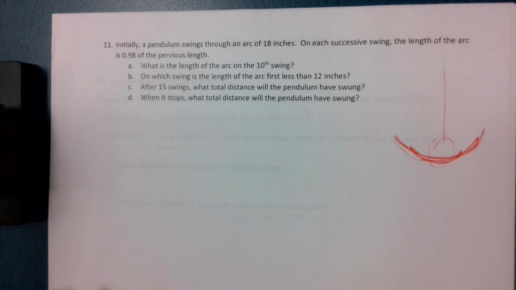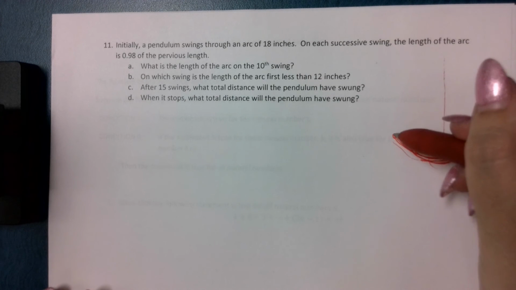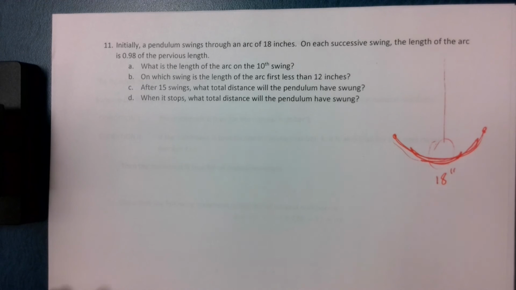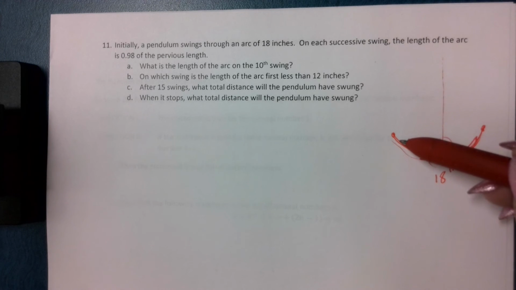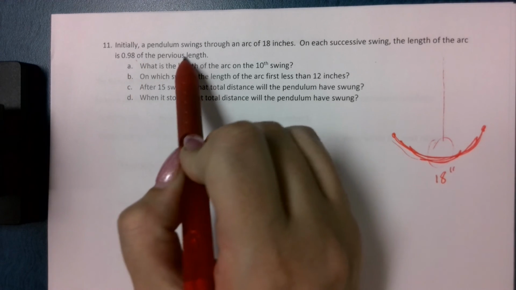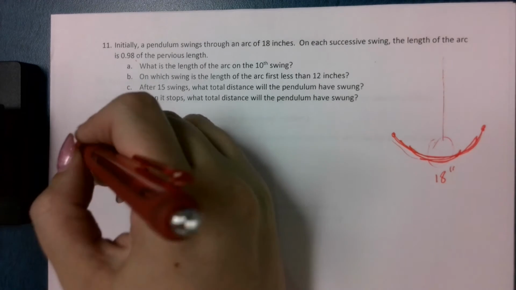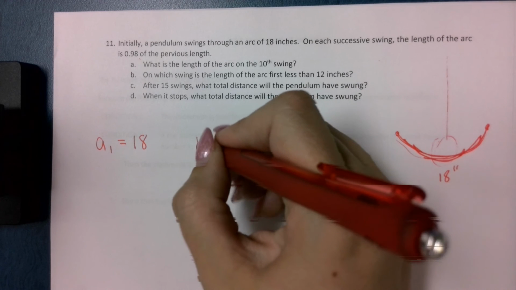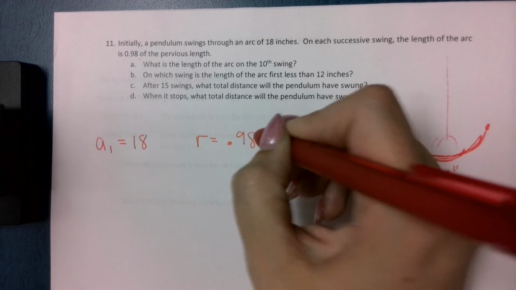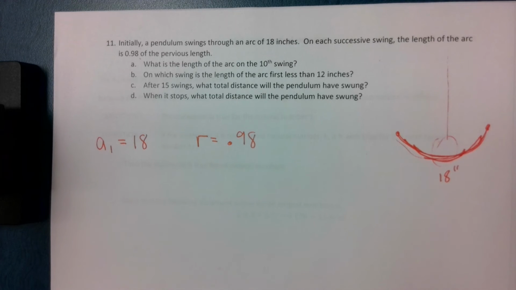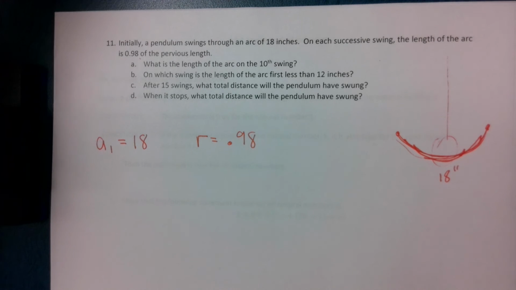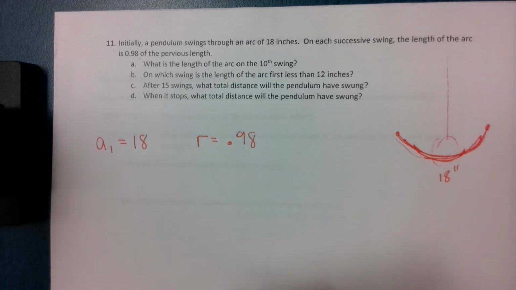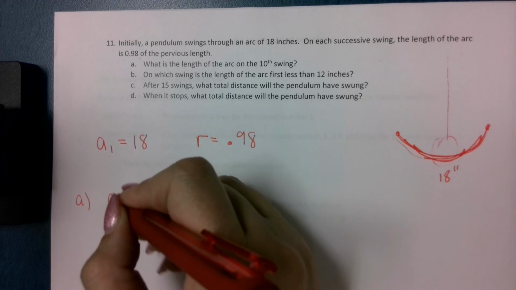So it's saying that first arc is 18 inches. So to go from here all the way to here, that first time is 18 inches. And each time, the next time it swings, it's not going to quite get to 18. It's going to be 0.98 of the previous length. So what does that tell us? That tells us that a sub 1 of this is 18. And that each time after that, we're multiplying by 0.98, which means our r is 0.98. So in example A, it wants us to figure out what is the length on the 10th swing. So that's asking us to find a sub 10.